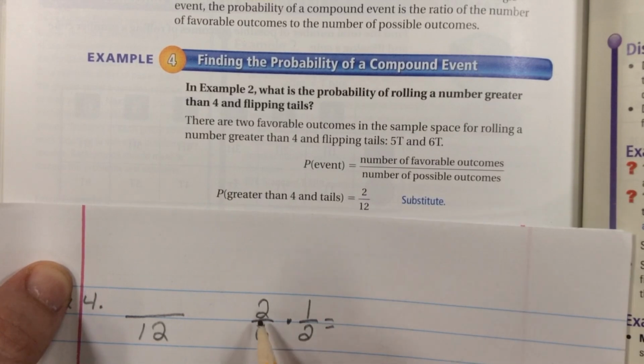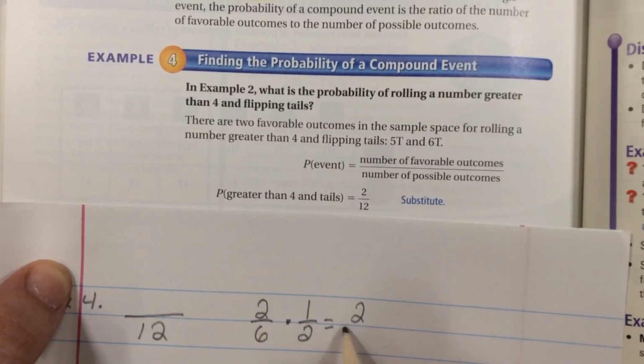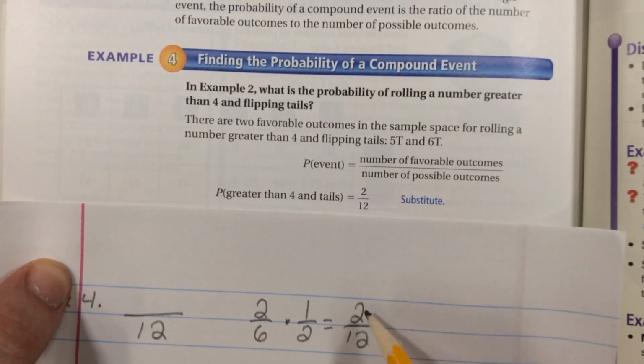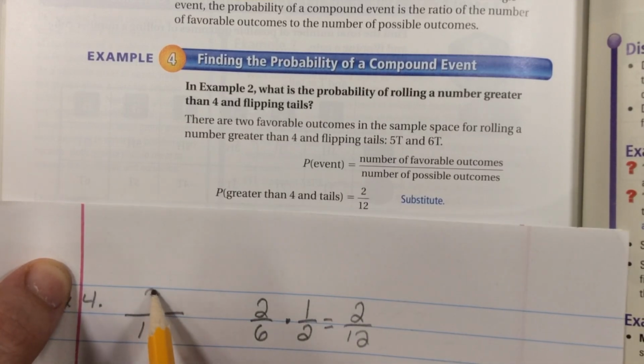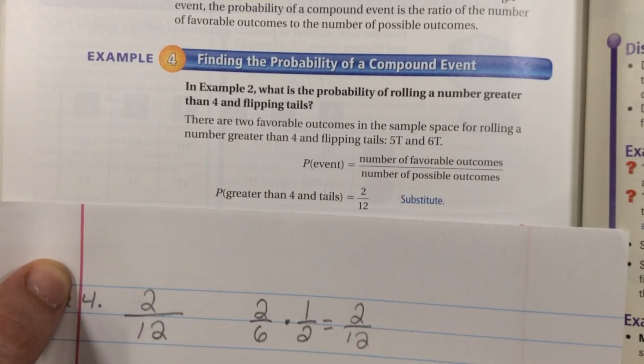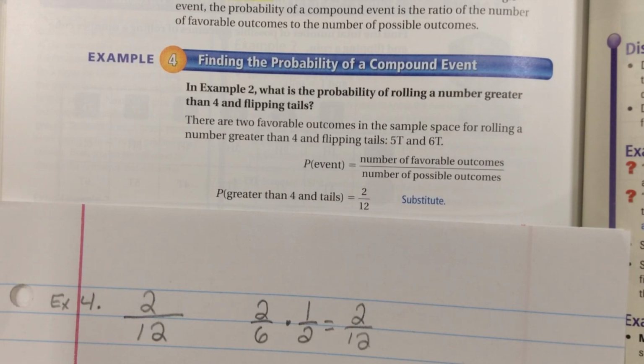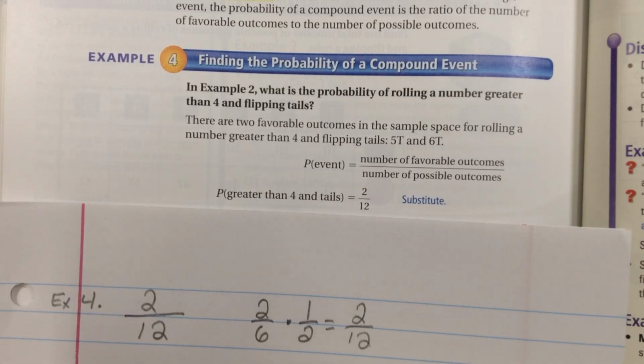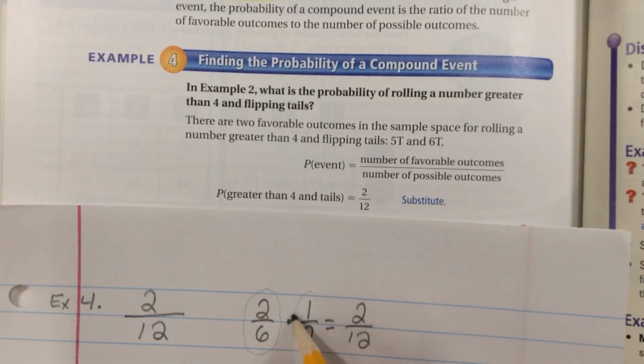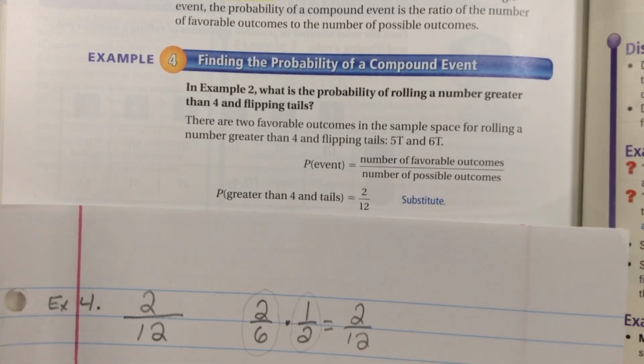We multiply straight across and we get 2 out of 12. So 2 out of the 12 total events would satisfy that probability. So the probability of getting a number greater than 4 and flipping tails is 2 out of 12. And we got that by multiplying each probability together.